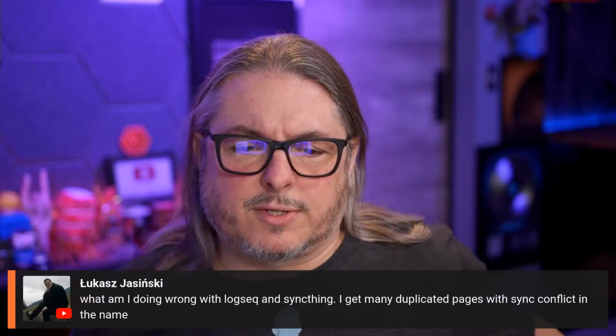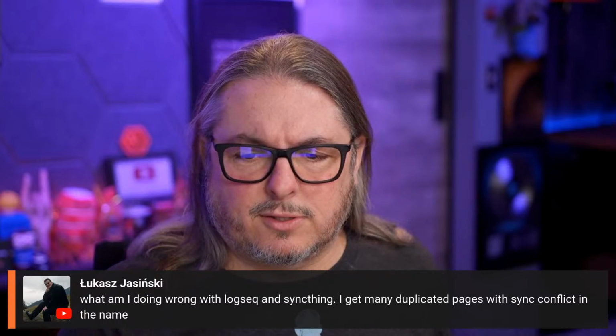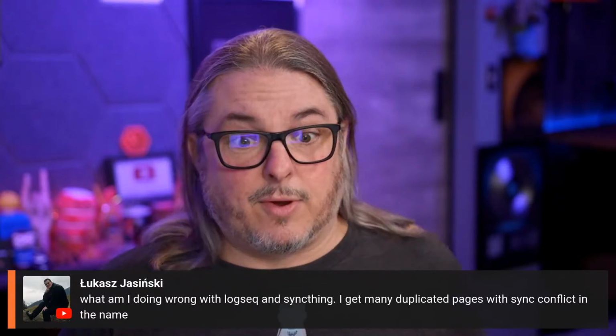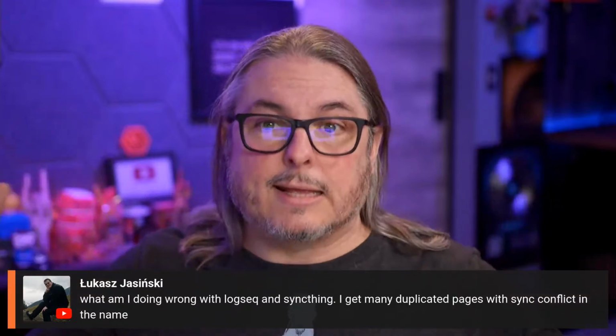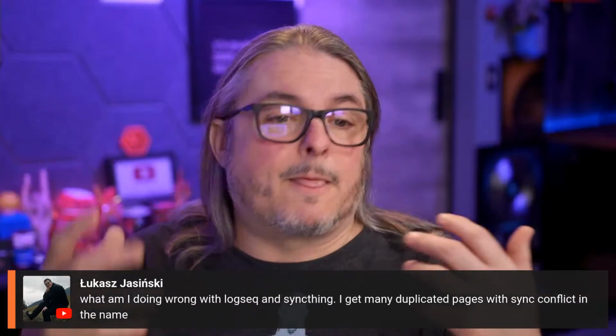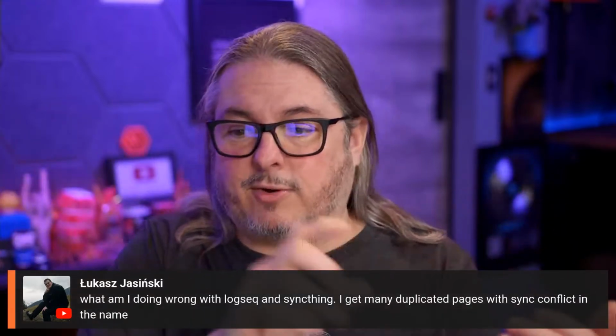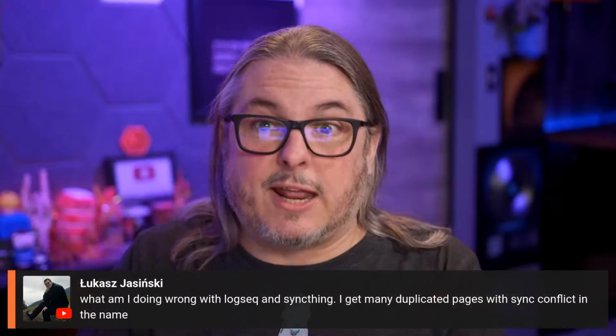What am I doing wrong with LogSeek and SyncThing? I get many sync conflicts. If you're using it with somebody else who's editing at the same time, or you're not staying in sync, this would be an example. I was at CodeMash. I created a file called CodeMash. I put a bunch of data in there.